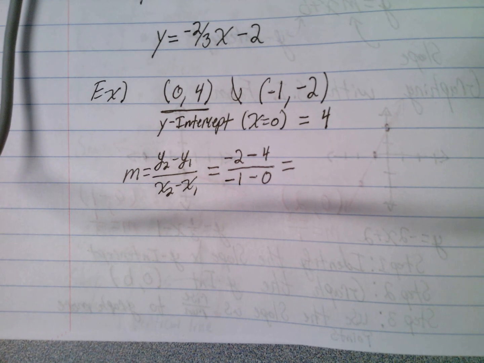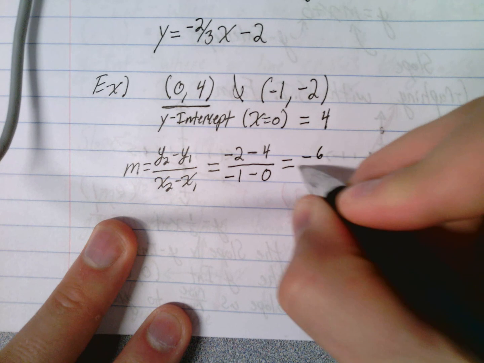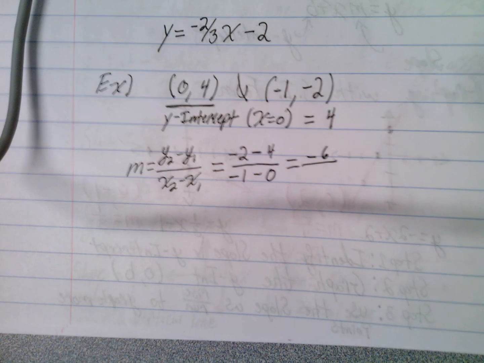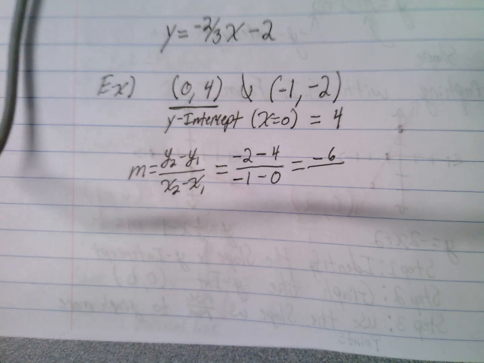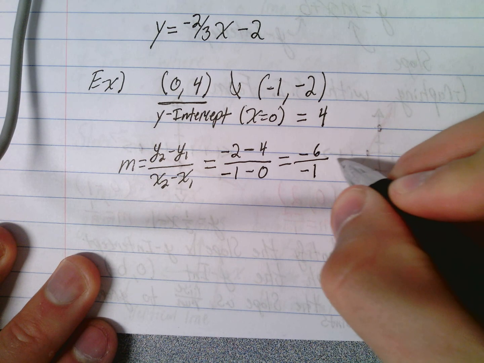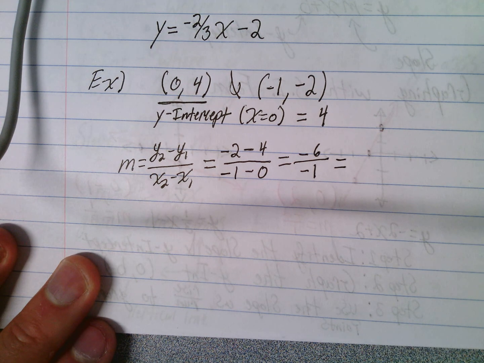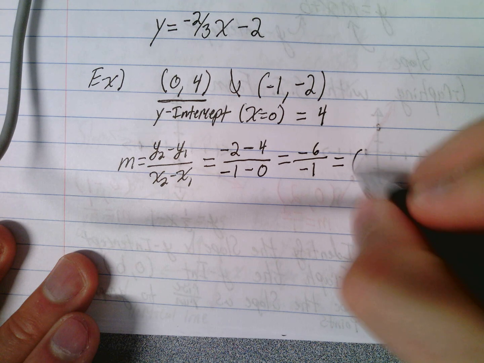Sorry, I'm trying to get it so you can still see everything. And negative 1 take away 0 is negative 1. Can we simplify this at all? What's negative 6 divided by negative 1? Yeah, it's just a positive 6.